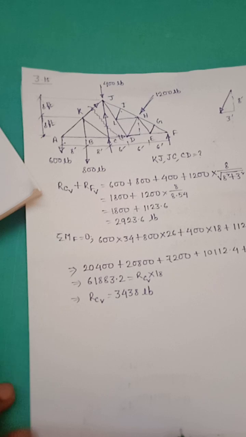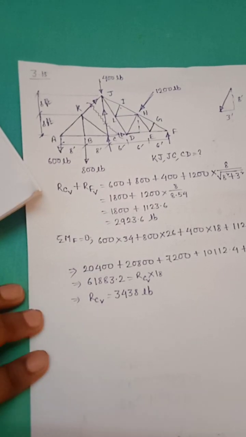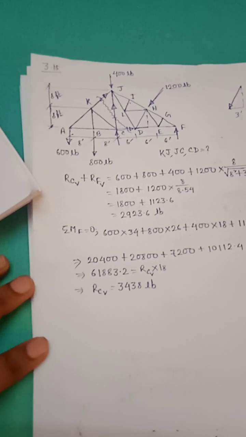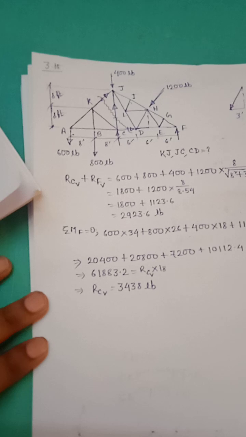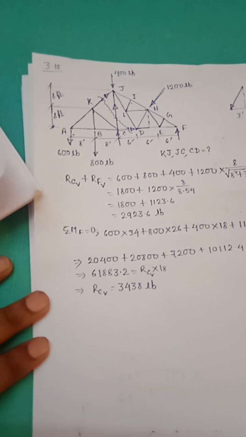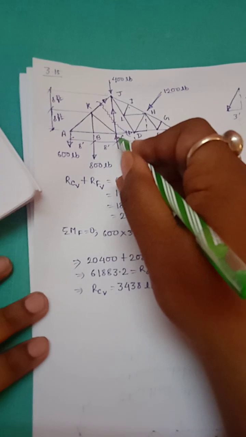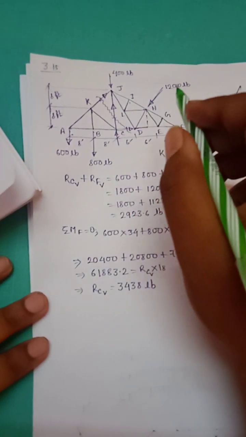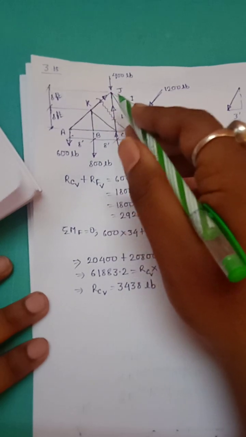So for this new section, now we will have three equations, that is summation r vertical equal to 0, r horizontal equal to 0, and moment about which point, can you guess? Moment about which point we should take 0? Yes, you guessed correct. Moment about point C will be taken as 0 because force CD and force CJ will pass through point C, and this will leave only with force KJ to deal with.